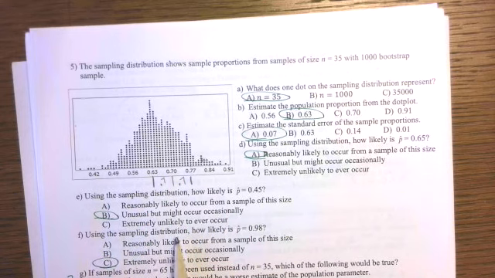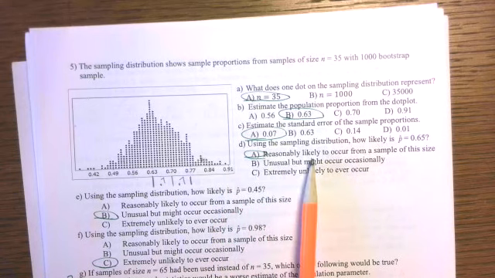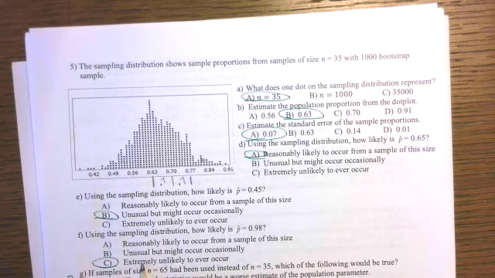Using this distribution, how likely is it for a 0.98? Okay, well, 0.98 is off the scale. I can't even see it. That doesn't mean it won't happen. It means it's extremely unlikely that it will happen.